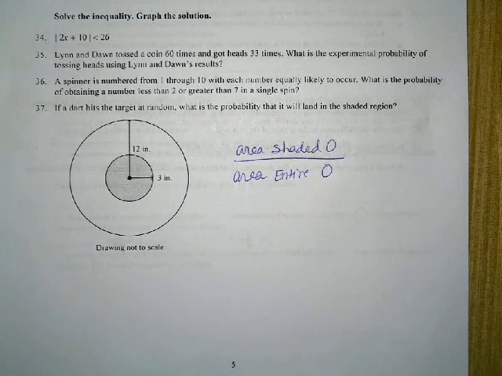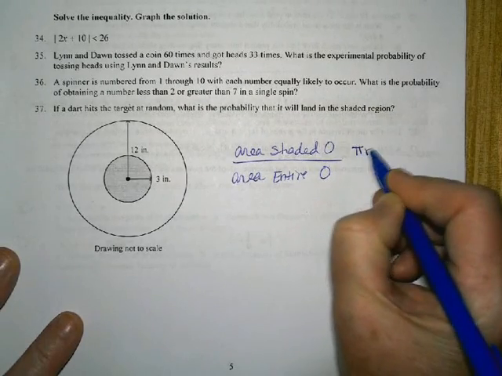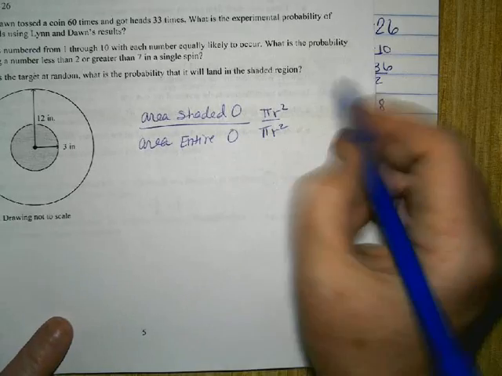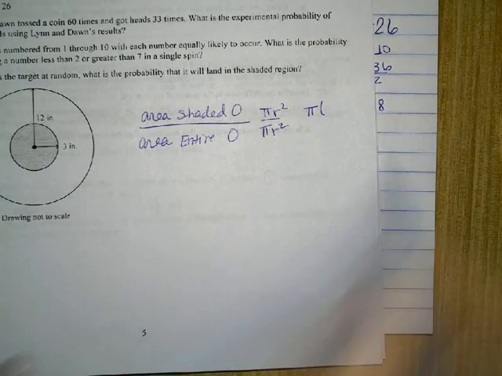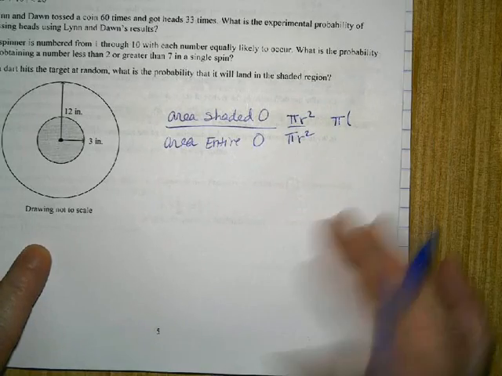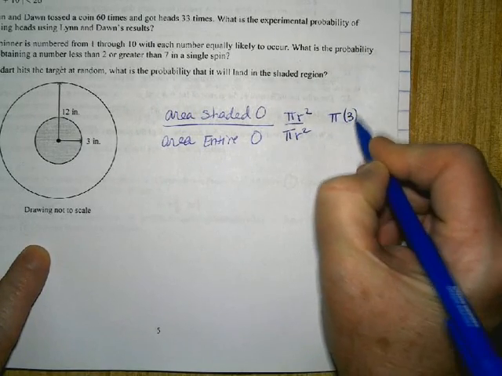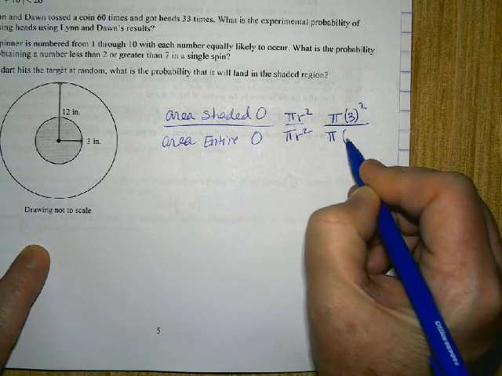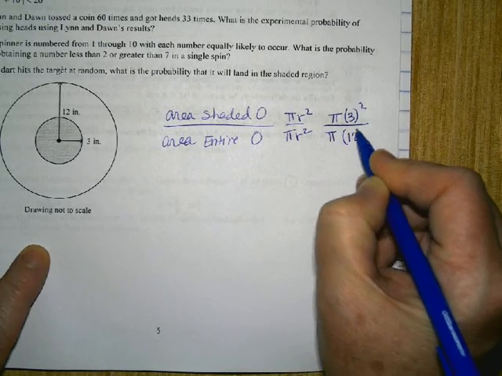How do you find the area of a circle? Pi r squared. Okay, so this is pi times, what's the radius of the shaded circle? 3. Over pi times the radius of the larger circle, which is 12.